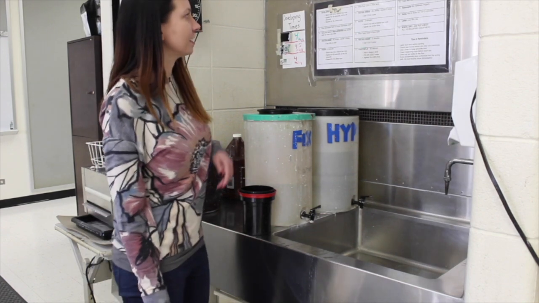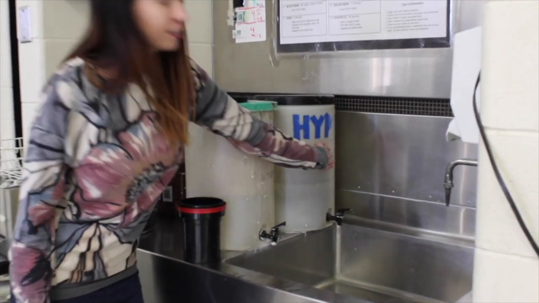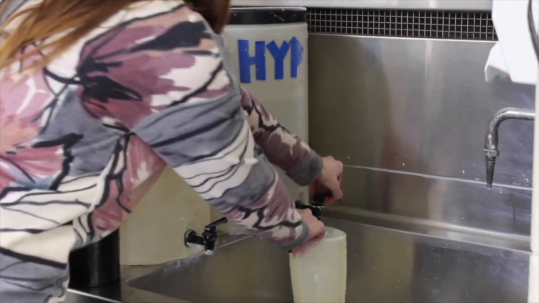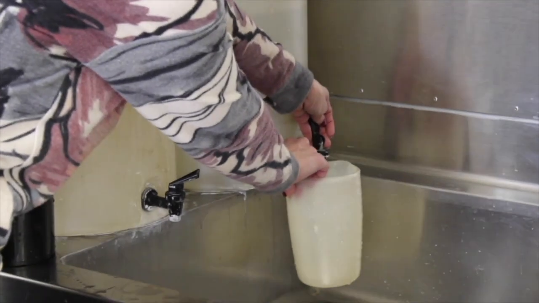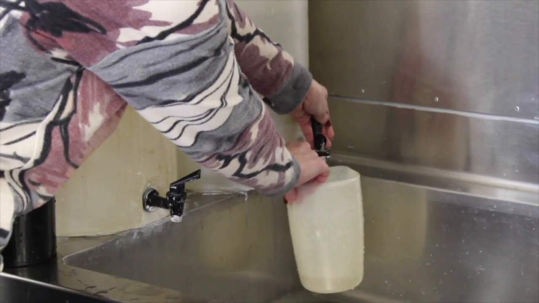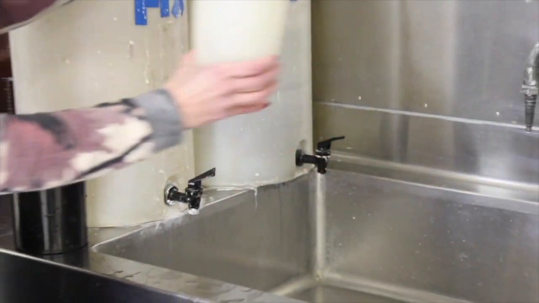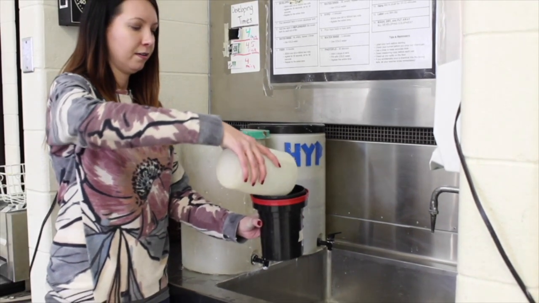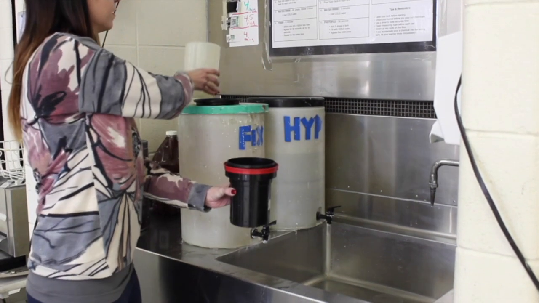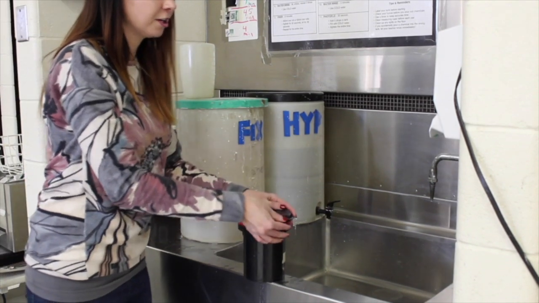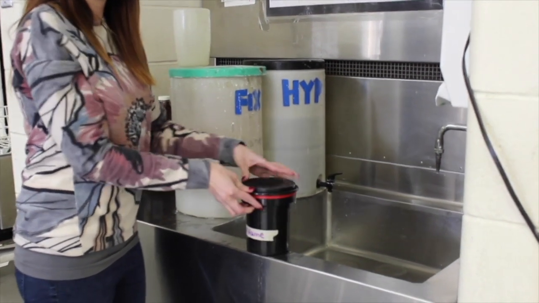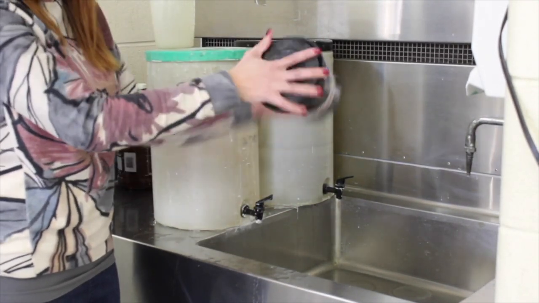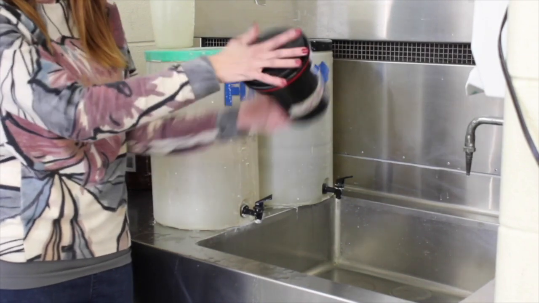Our next chemical is HypoClear. It's in the jug labeled Hypo. Once again, clean measuring cup, 300 milliliters. And you're going to carefully pour the Hypo into the tank. This time, you're going to agitate the tank for 2 minutes, 2 whole minutes, constant agitation. So back and forth for 2 minutes.